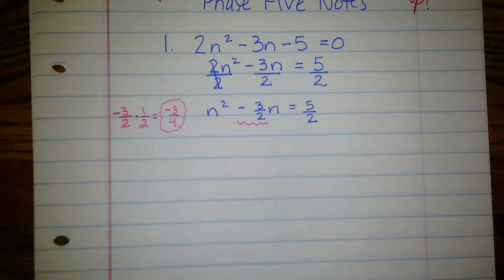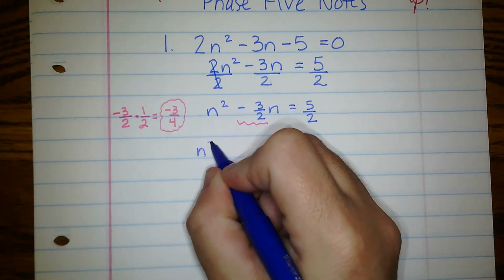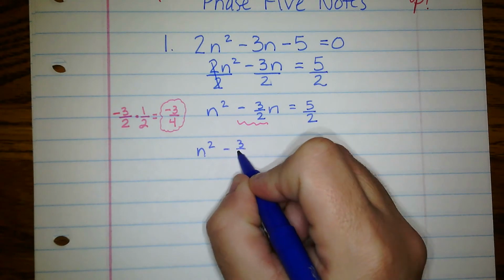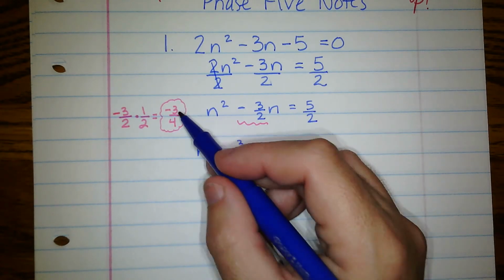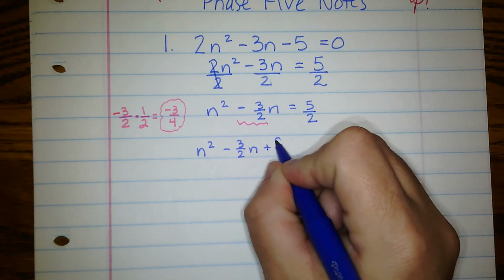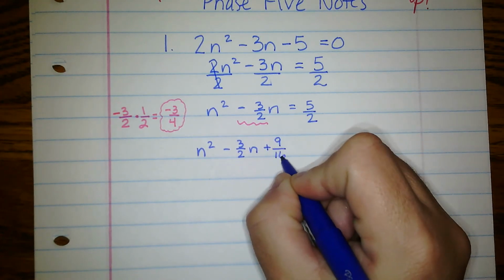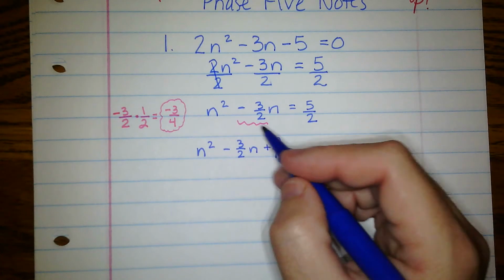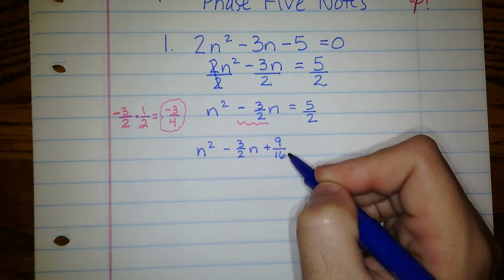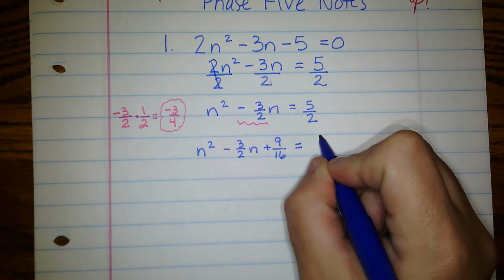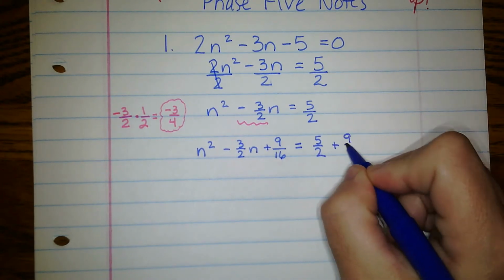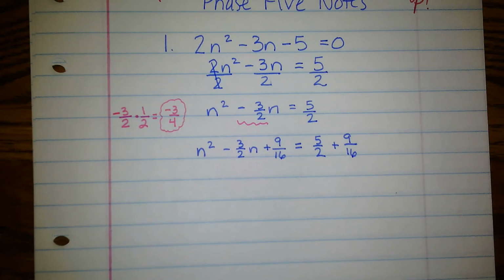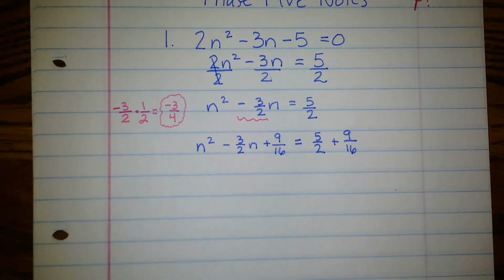So we are going to take that now. You guys are going to love this. We have to square that. Negative times a negative is a positive. 3 times 3 is 9. And 4 times 4 is 16. So this squared is going to give us positive 9/16. And we've got to do that on both sides of equals. All right, fractions flinging everywhere.